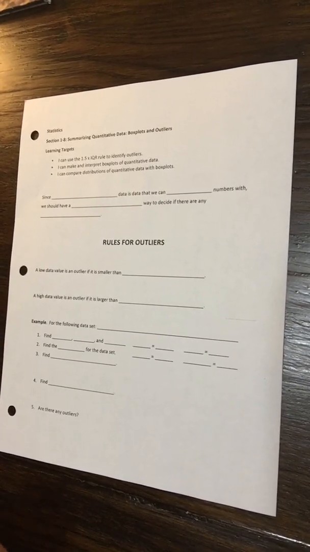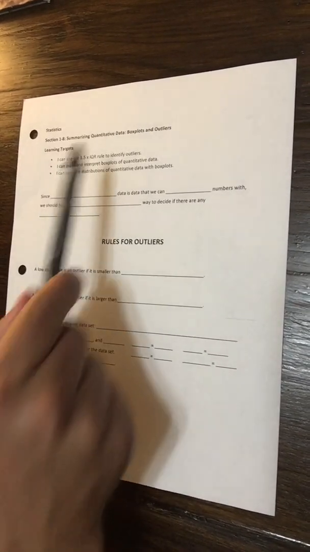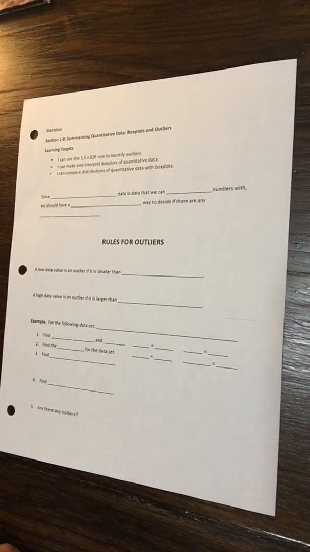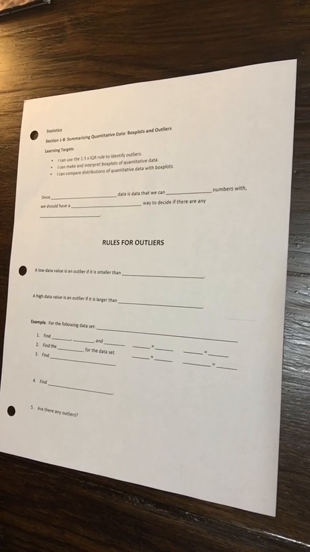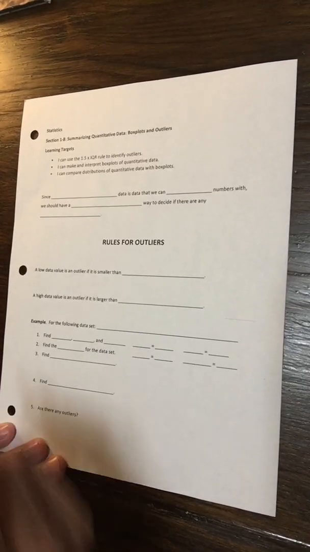Statistics, here we go with section 1.8, summarizing quantitative data. So we're going to put it all together here. We've got box plots and outliers, a couple of new pieces of information. This is going to be very formula-like today. So we're going to give you formulas, you're going to put numbers in and make some decisions.